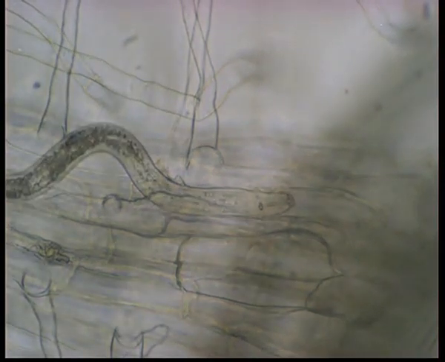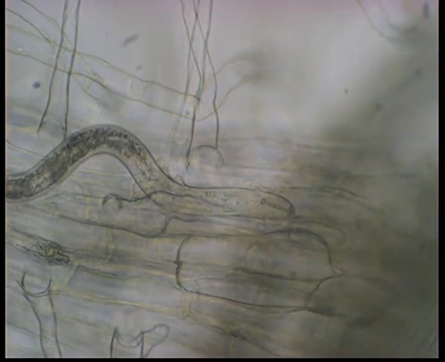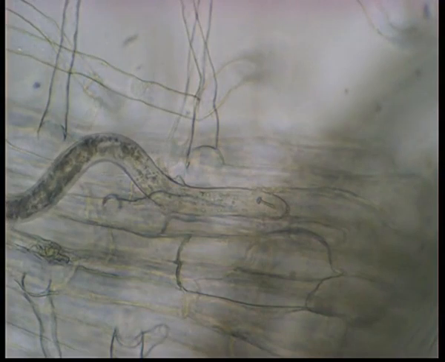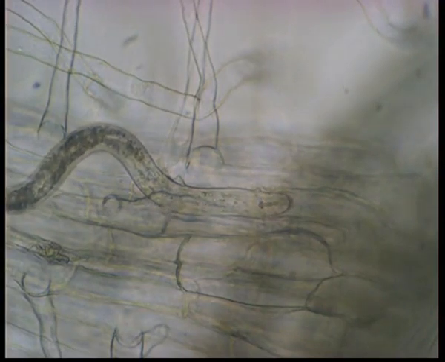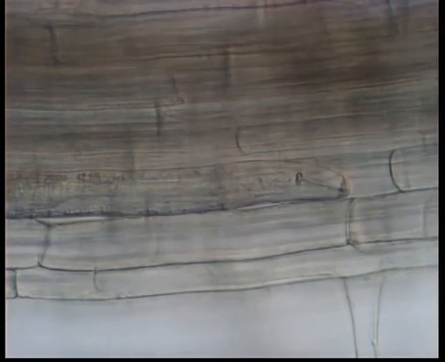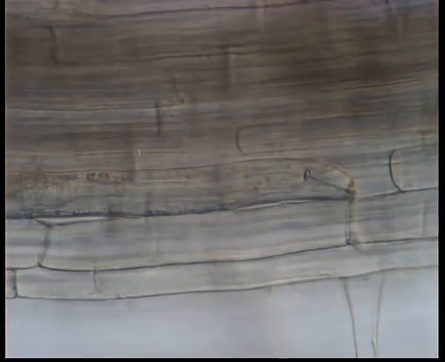The larva is entering through the penetration hole into the cell. Forward progression through the cell is accompanied by side-to-side movements of the head.